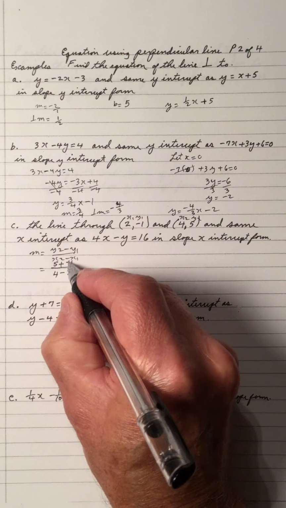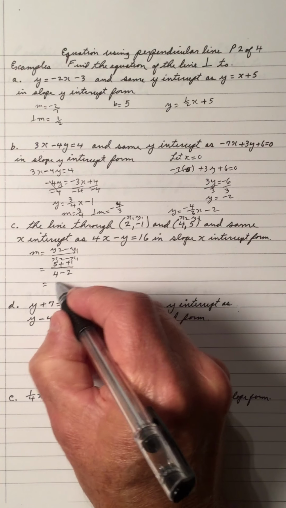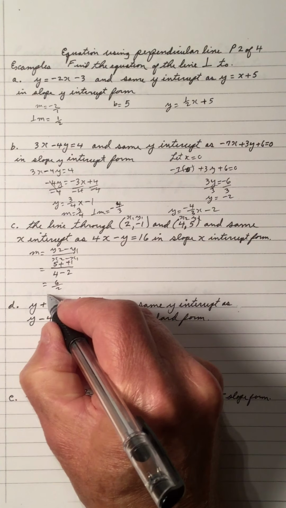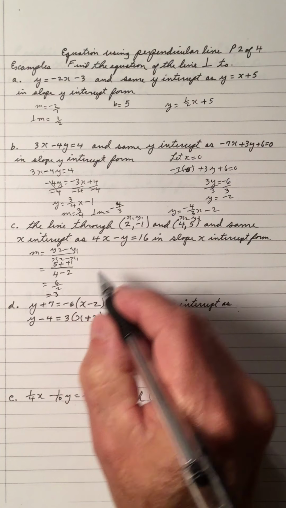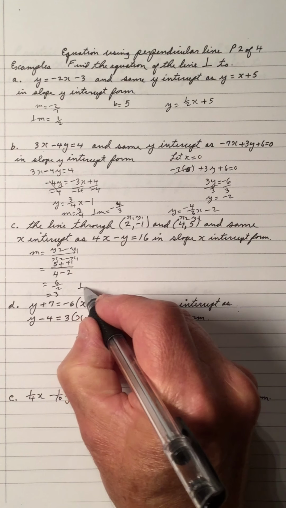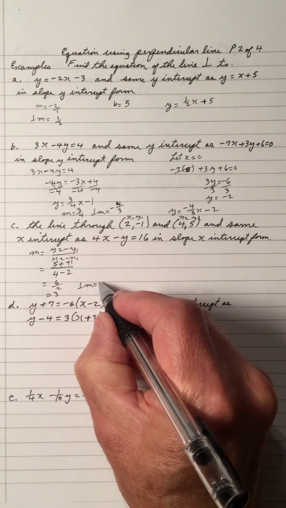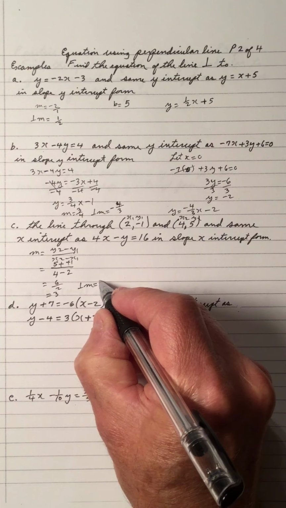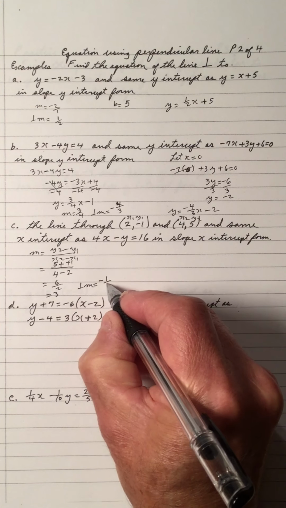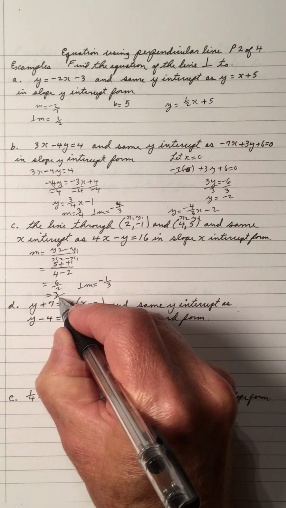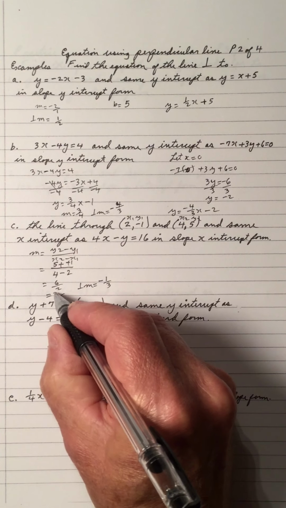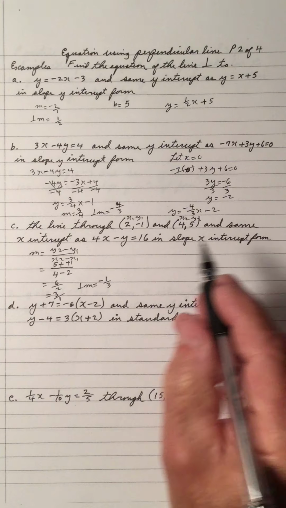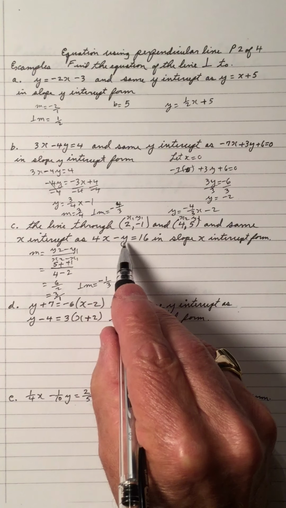Double negative is a positive, so that's 6 over 2. So the slope of this line is 3. So the slope of the perpendicular line is, that's a plus, so we make it a minus, and the reciprocal, because the 3 is understood to be 3 over 1, is 1 over 3. And it has the same x-intercept as this line.